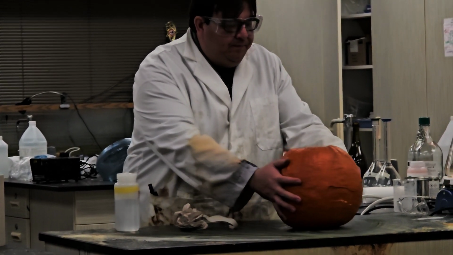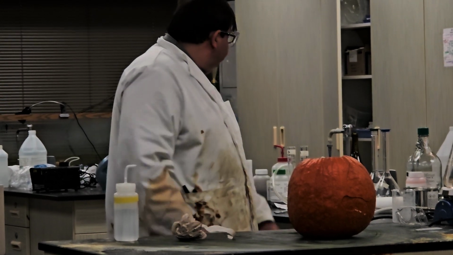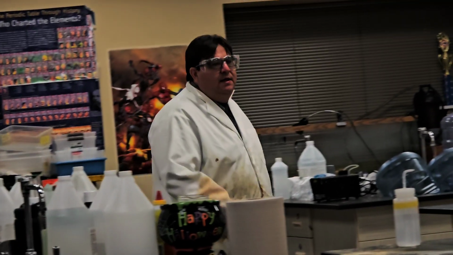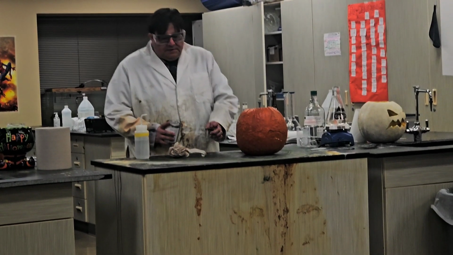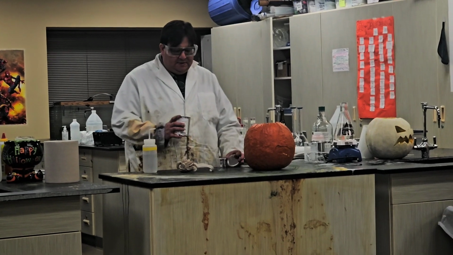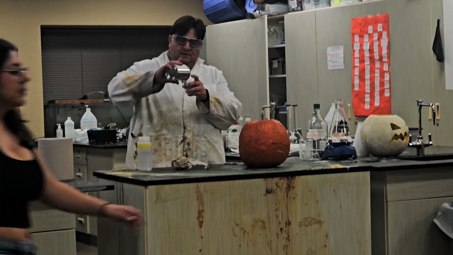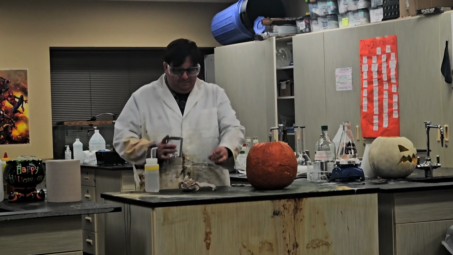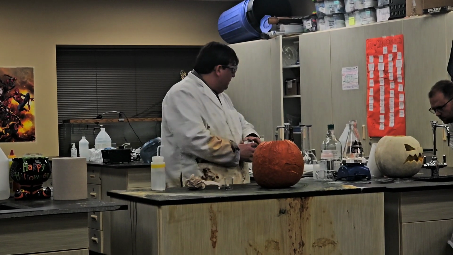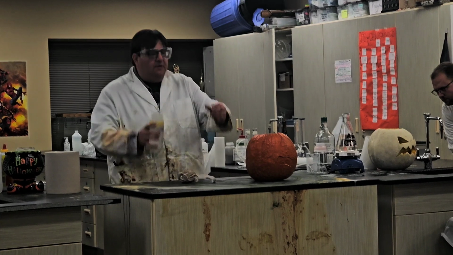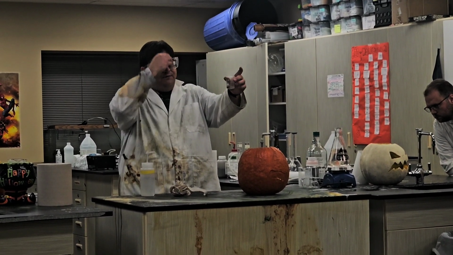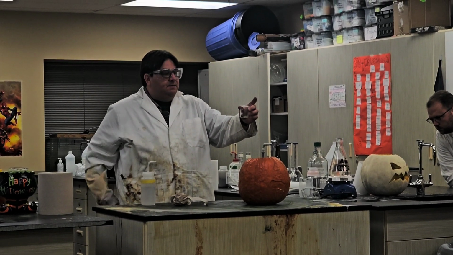Okay, so the rocks that I'm using are calcium carbide. So calcium carbide generates acetylene gas. So if I add just a little bit of water, you can see the gas coming up. That's acetylene gas that's being generated.